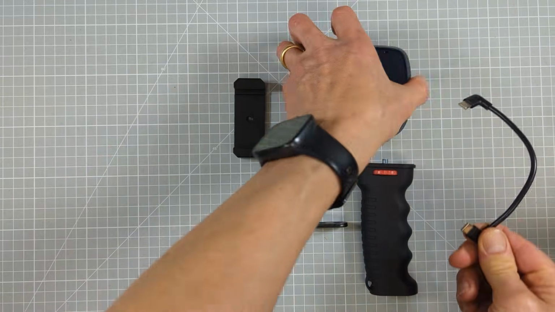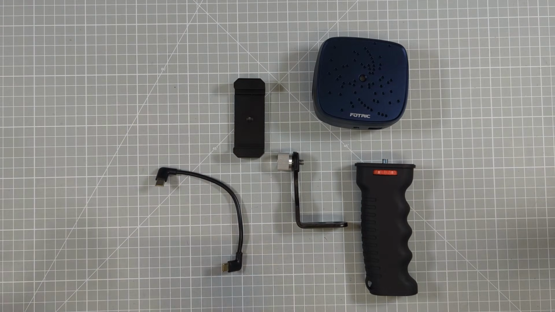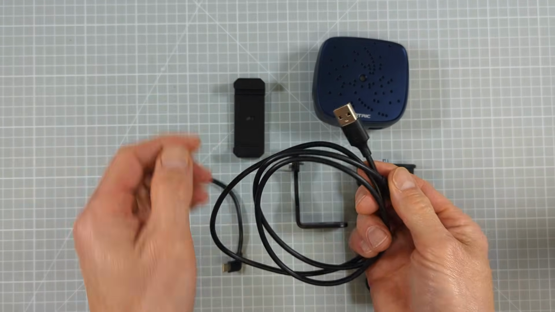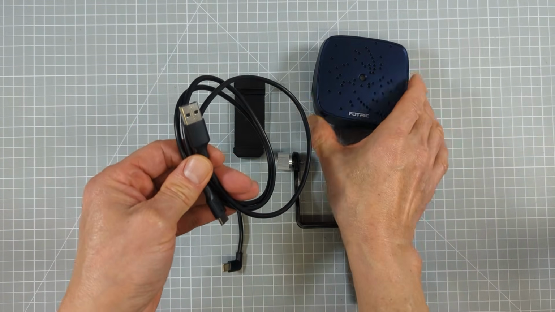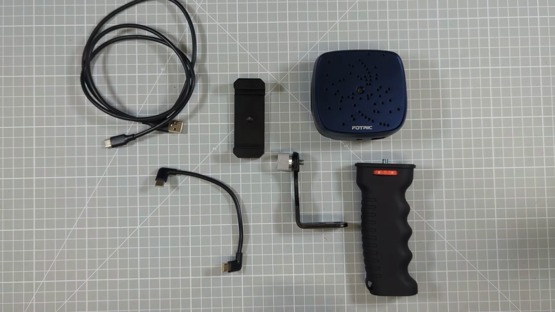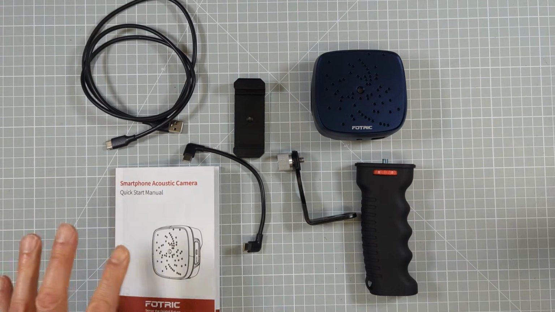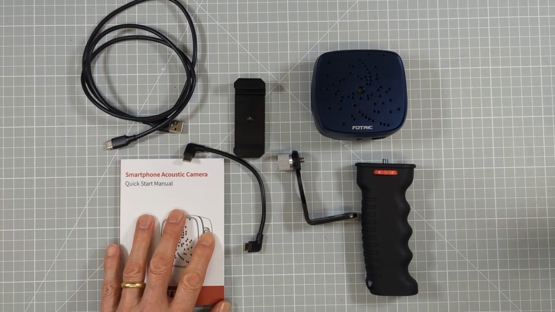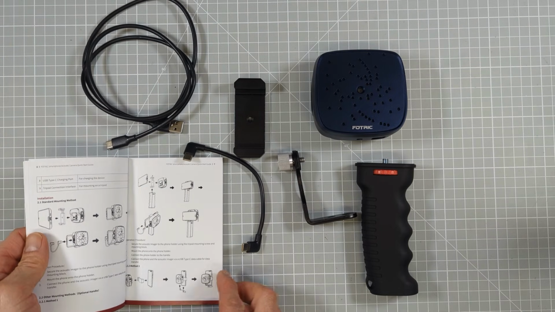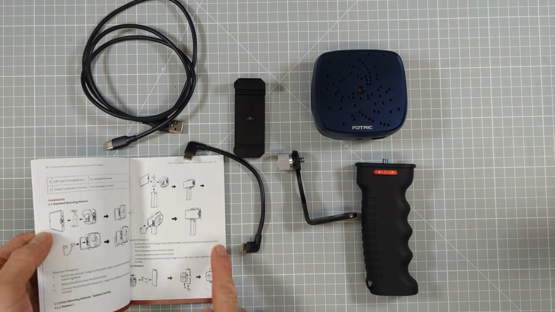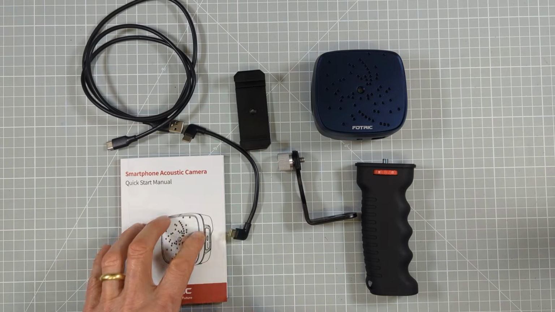So we have that short USB cable there. We then have a USB-C charging cable. So that, of course, lets you just charge up this device itself. Other than that, really, we have a manual. So the manual that you get in the box is really a very brief one of how to put things together. It doesn't really talk much about the operation of it.